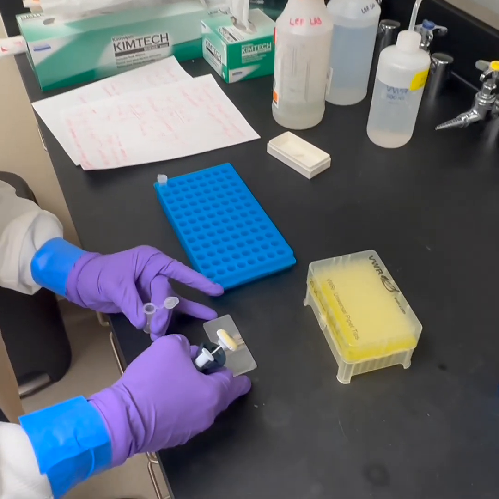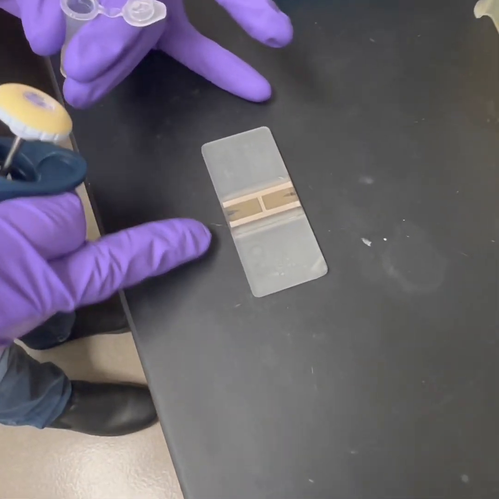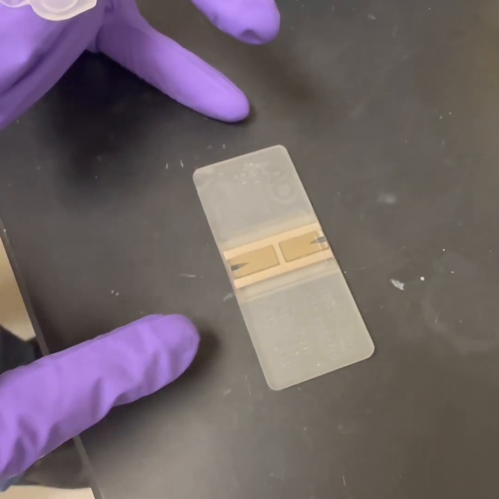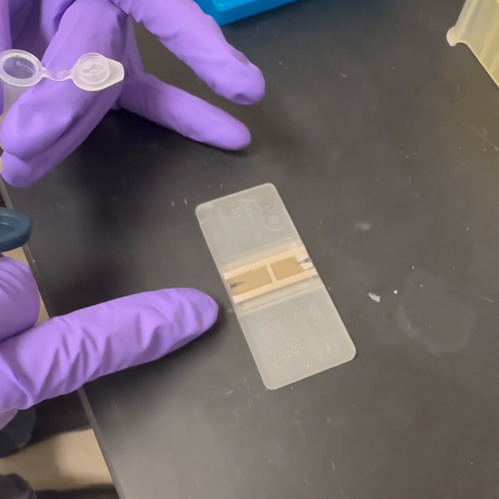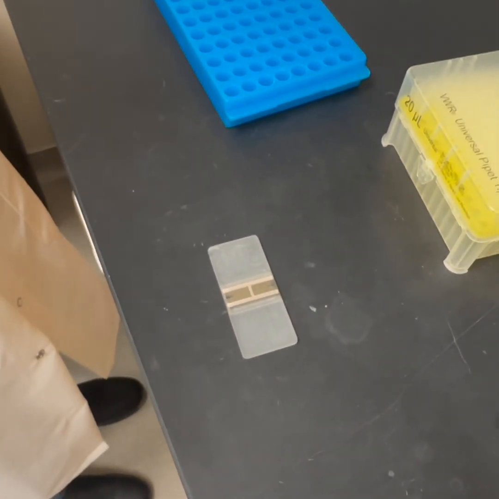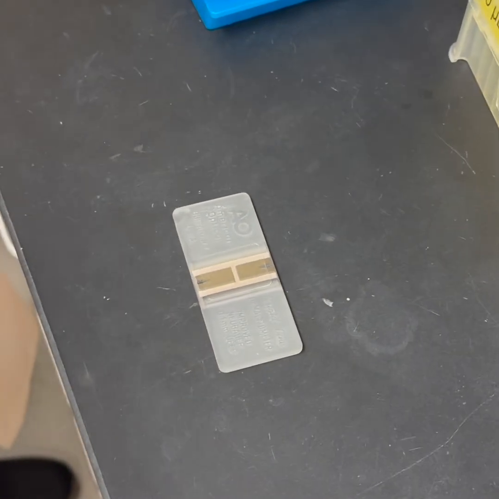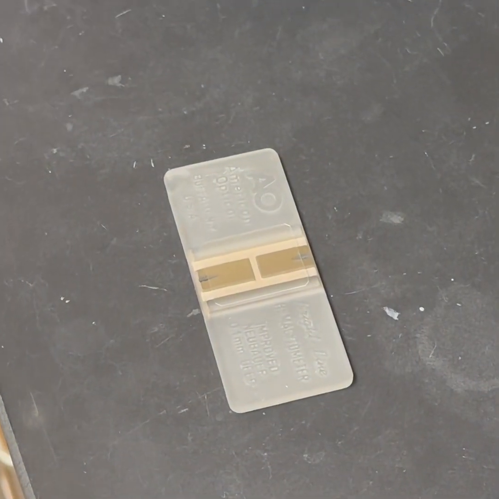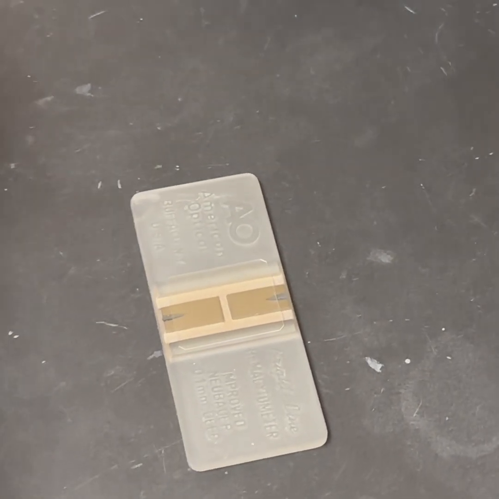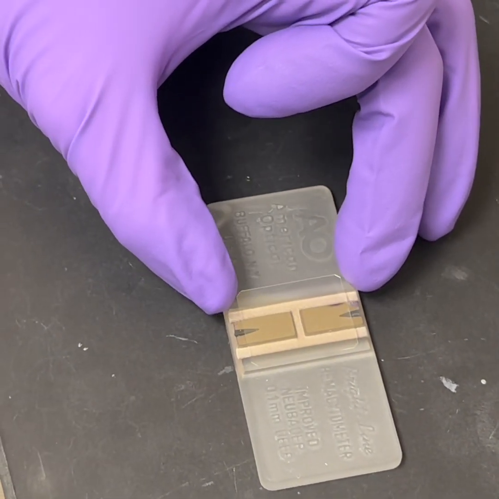You'll see there's notches in this slide. There's a front and a back, and you can count both sides or just one side. Today, for time, we're just going to count one side. It would technically be more accurate if you put some in both. But I'm just going to grab 10 microliters of our mixed solution. And you put the cover slip right here.